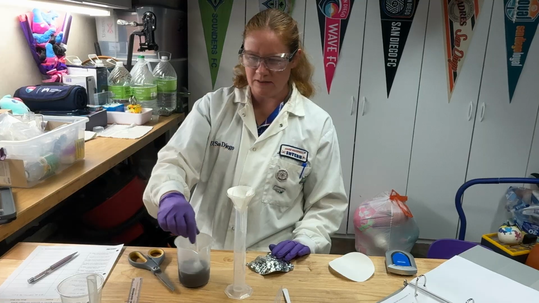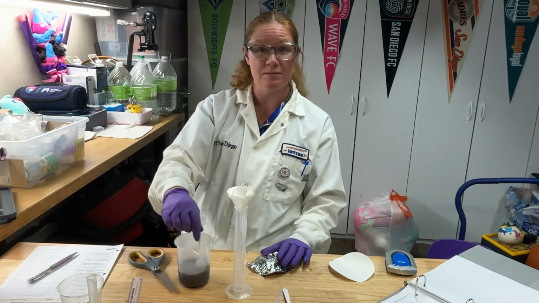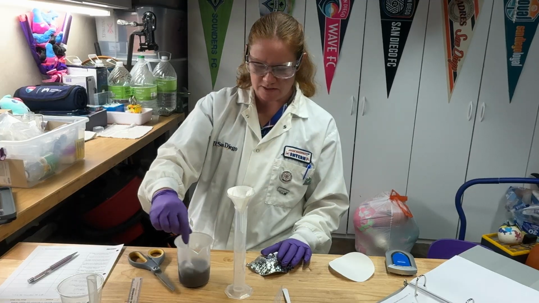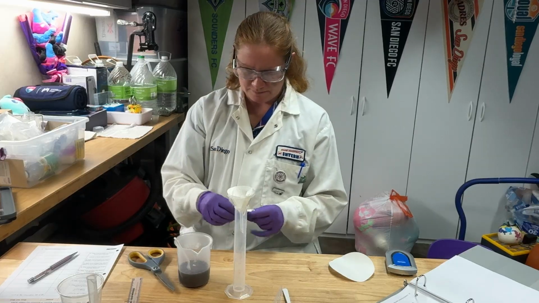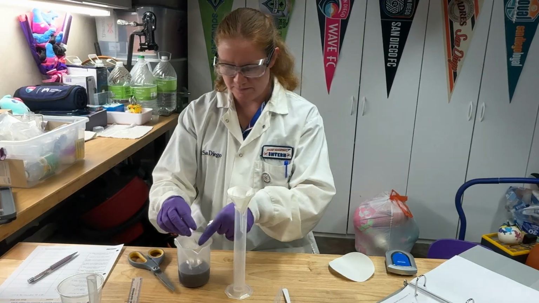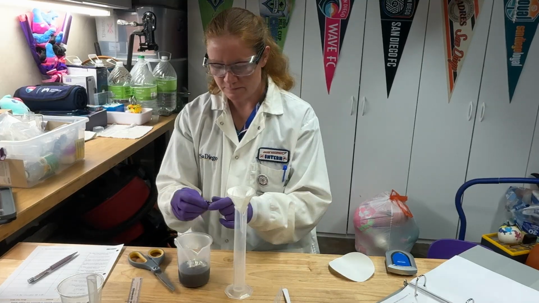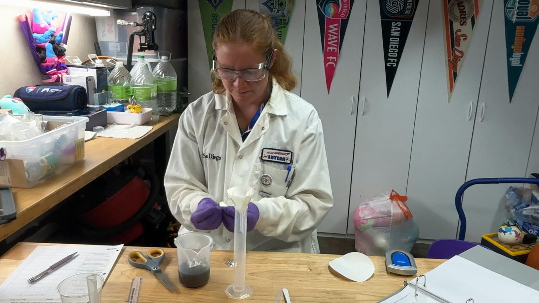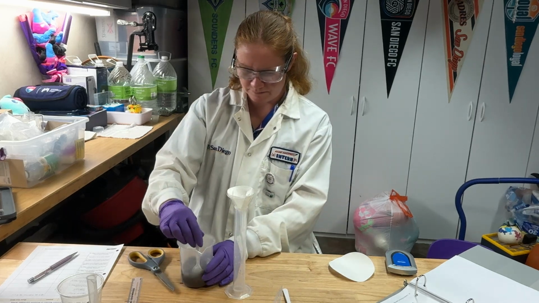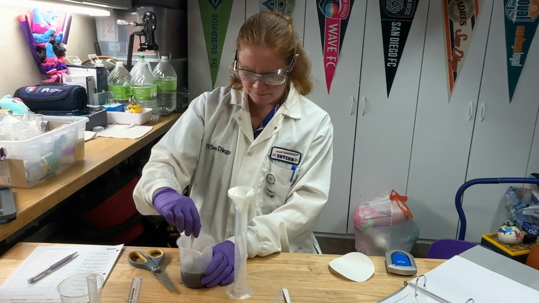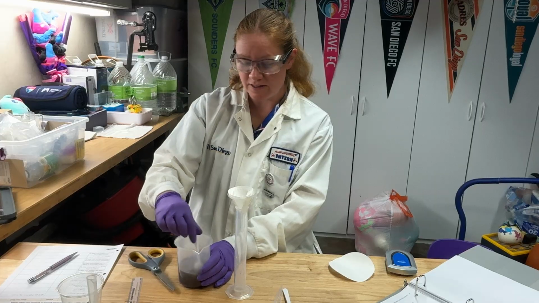As I'm adding more, I'm getting a lot more steam and vapor coming off as things react, so I'm leaning back from it a little bit so I don't inhale all of that vapor coming off. All right, we'll be able to do our full filtration here. Wish it were cold out in my garage. The hot beaker would feel good.